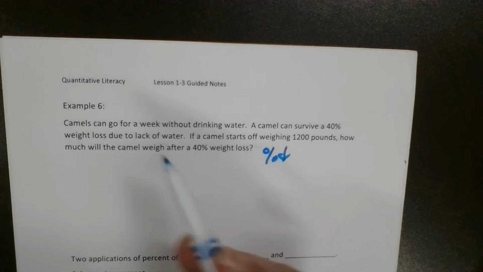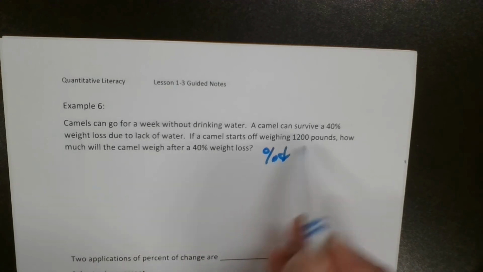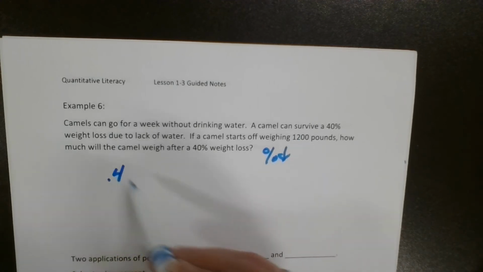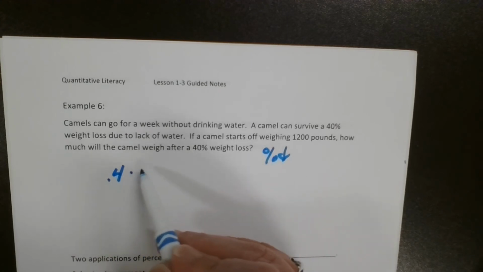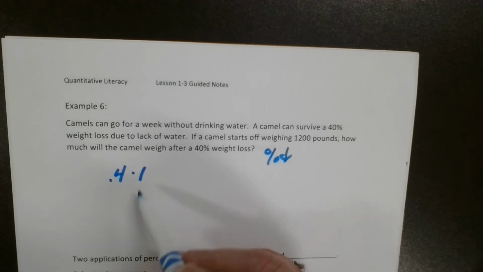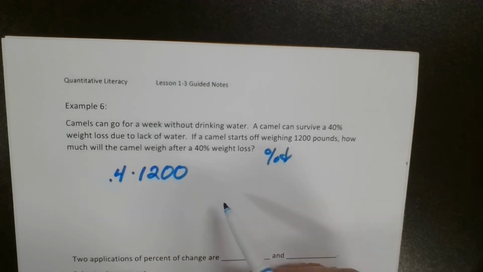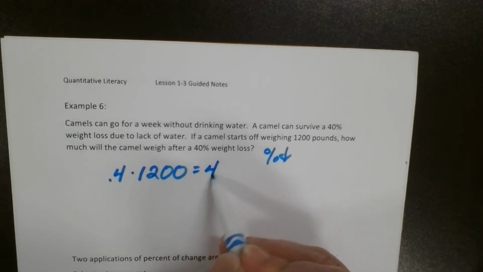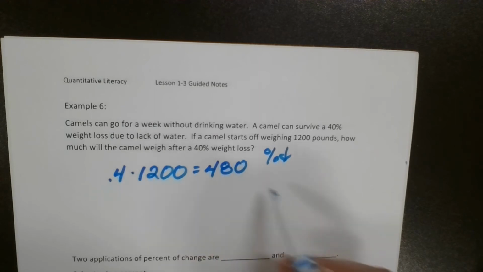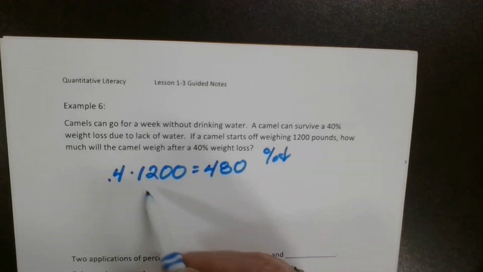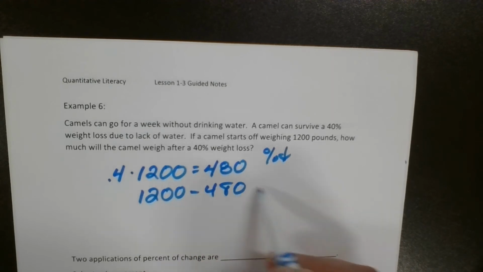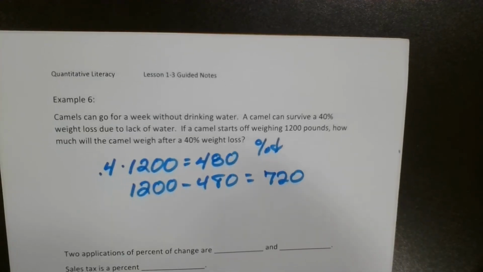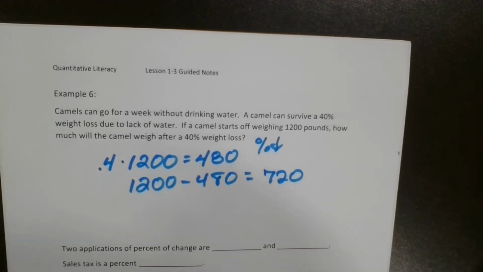But you know that to find 40% of 1,200 is a simple task. Change that percent to a decimal, multiply by the original amount. So that means that camel lost 480 pounds. So now you take this 1,200 minus 480 and find out that the camel now weighs 720. I don't think that's probably a good healthy weight for a camel.